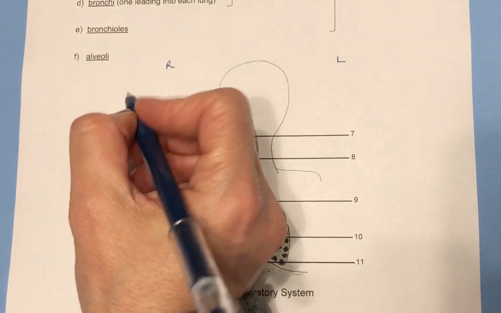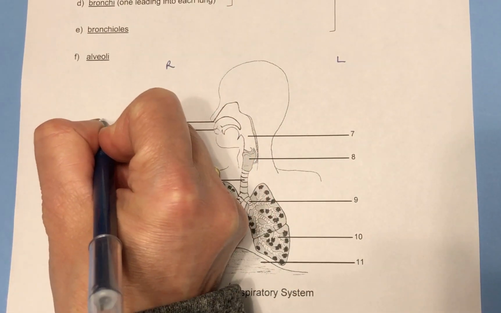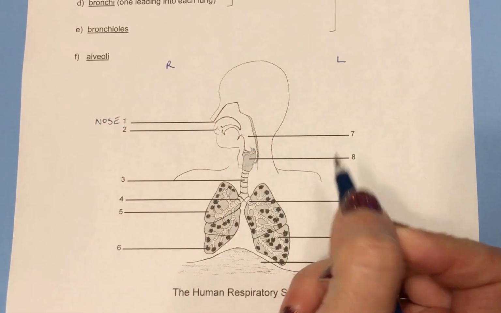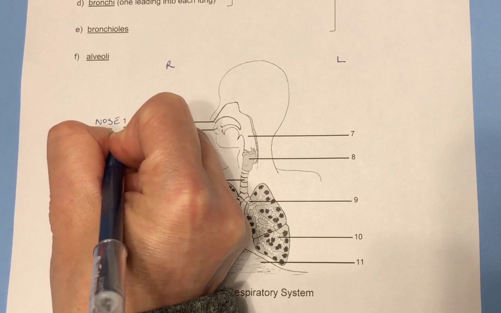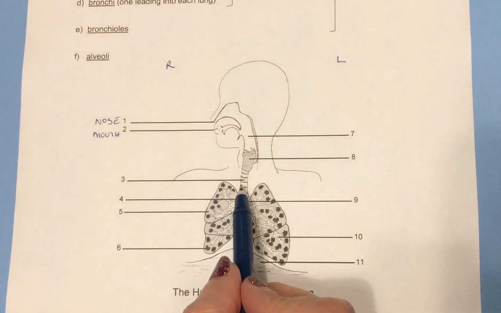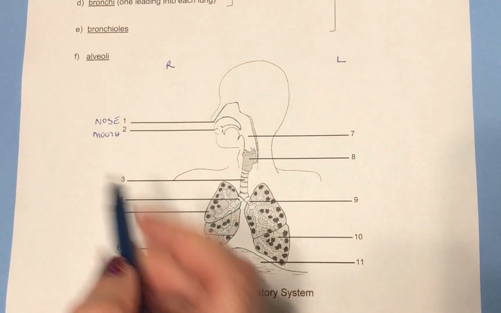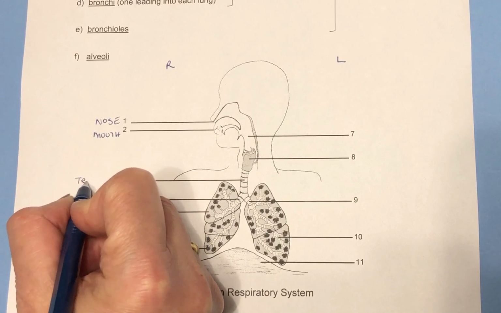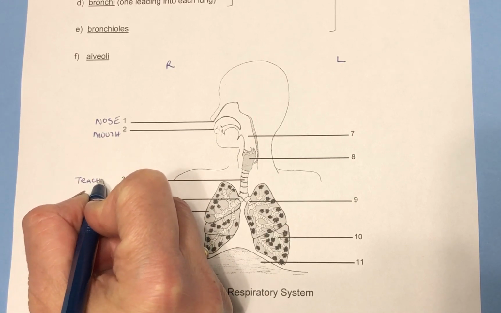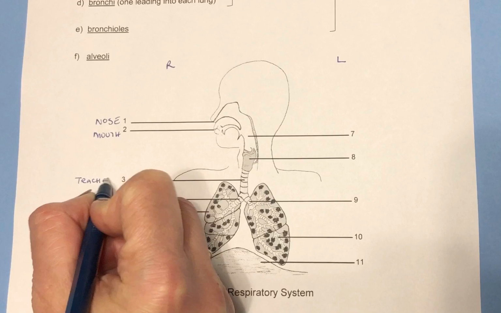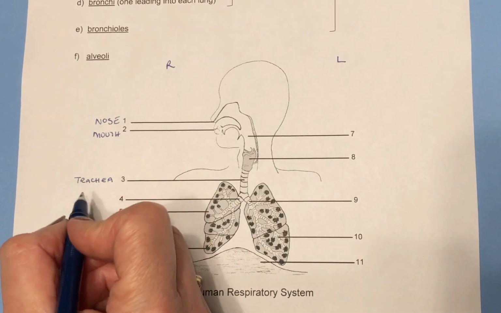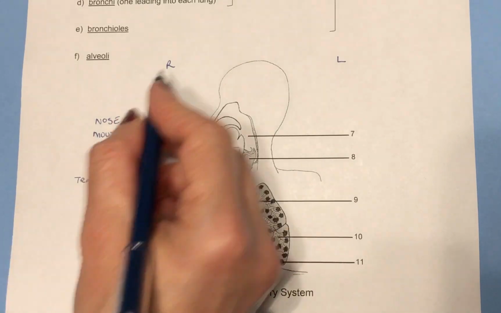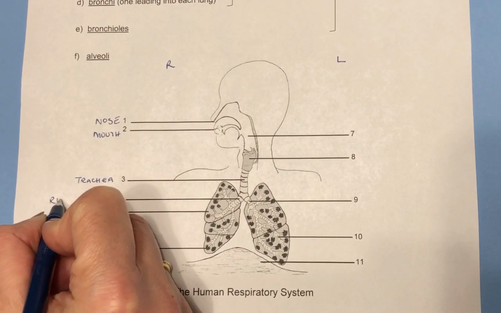First bit, straightforward enough. Number one is the nose. Two, no guesses there, it's the mouth. Number three, okay, this thing here is called the trachea. You may say the trachea, I don't know, but I call it the trachea. Number four is where the trachea branches off, and this is called a bronchus. And this one is on the right, so it's the right bronchus.